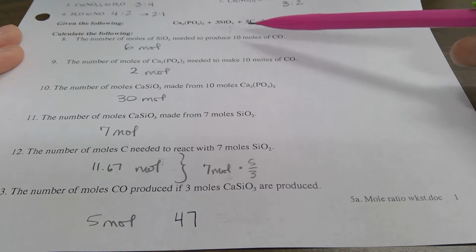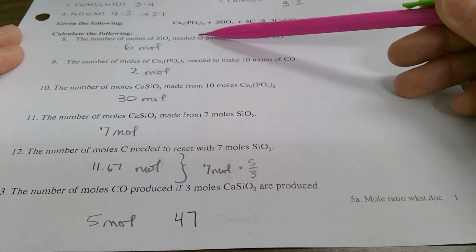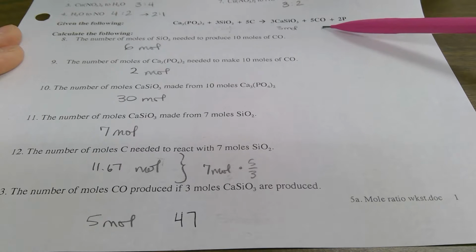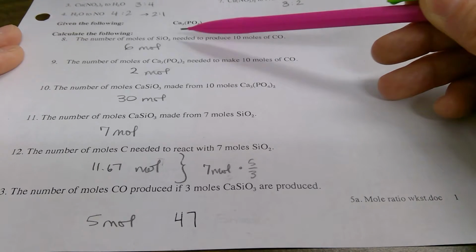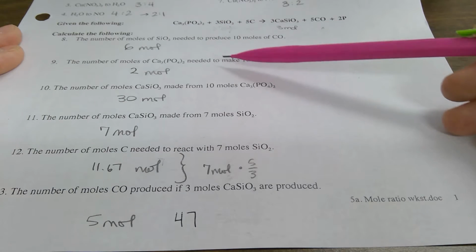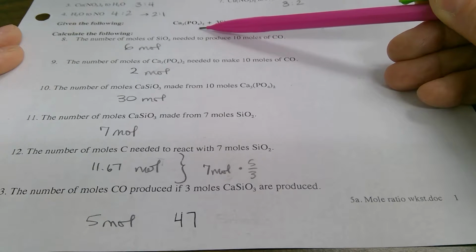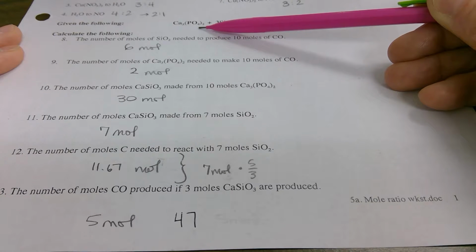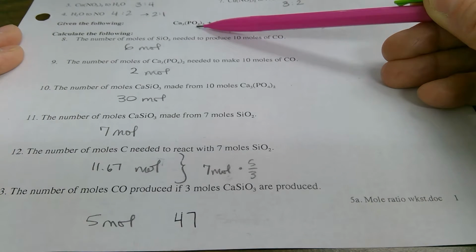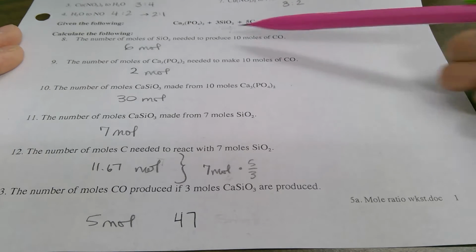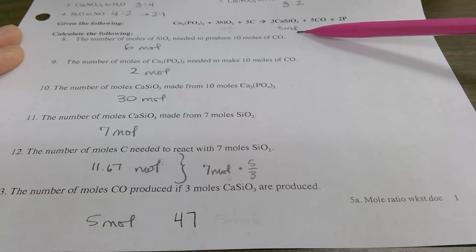Number of moles of Ca3(PO4)2: I have 1 here, and 10 moles, so 5 times 2 is 10, and then I take 1 times 2 is 2. So it would be 2 moles. And then this next one. How many would we need if we have 10 moles of calcium phosphate? We need to figure out how many here. For every one of these, we have 3 of these. So if we have 10 of these, then we have 30 of these.